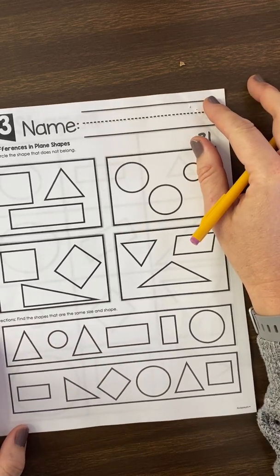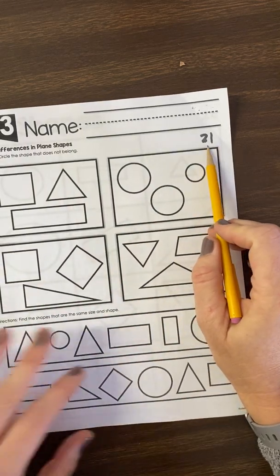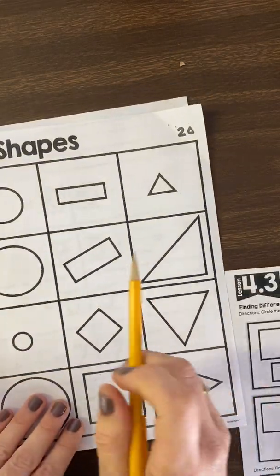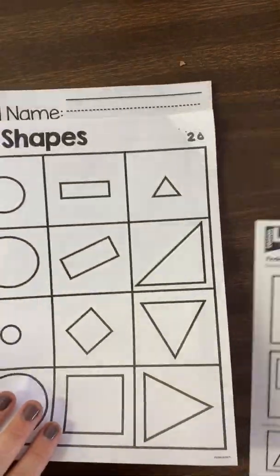All right, so I just wanted to go over your 4.3 lesson today. You're going to be taking out math page 21. You're also going to be doing math pages 20, 21, and 22. Okay, so 20, 21, and 22.